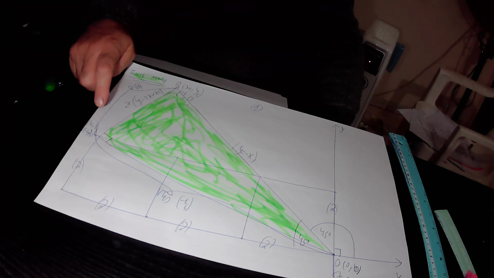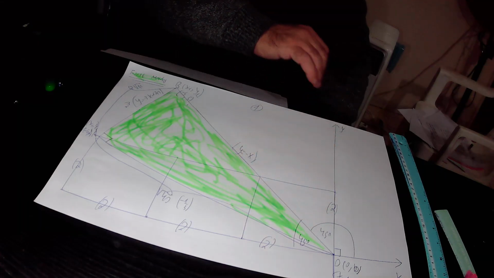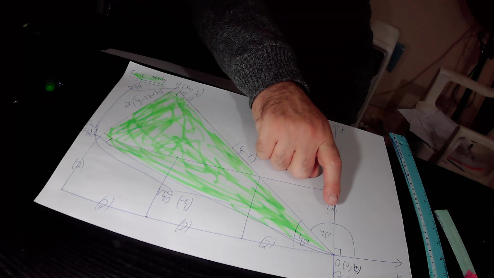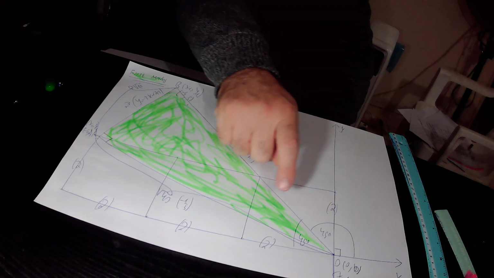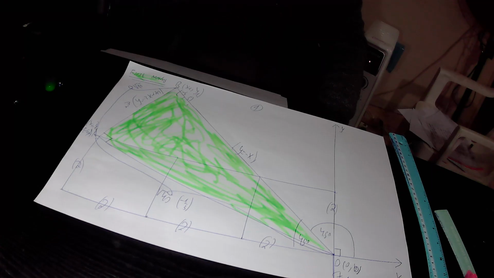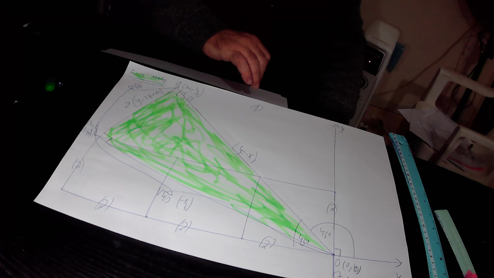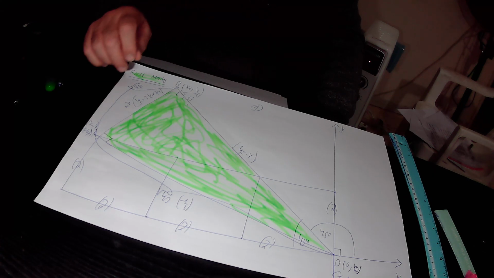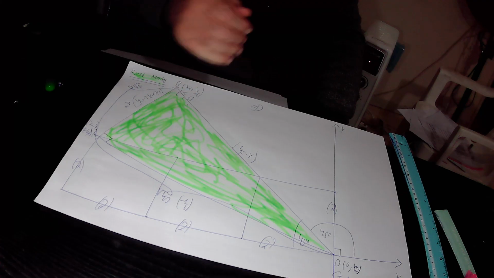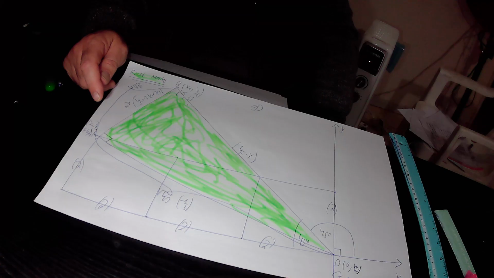What are the coordinates of this point A? As I mentioned before, this is the negative side of the x-axis. So from point O, we move left 2 steps and 2 steps more and 2 steps more. So in total, we moved 6 steps to the left side. Therefore, the coordinate x must be equal to minus 6.